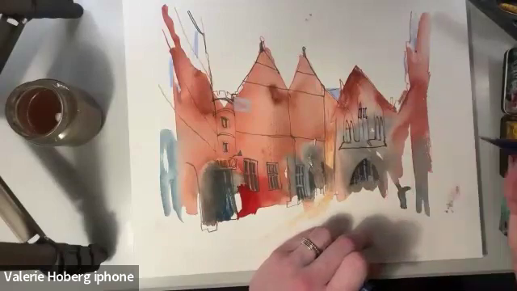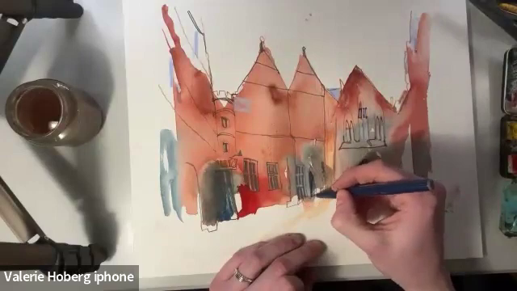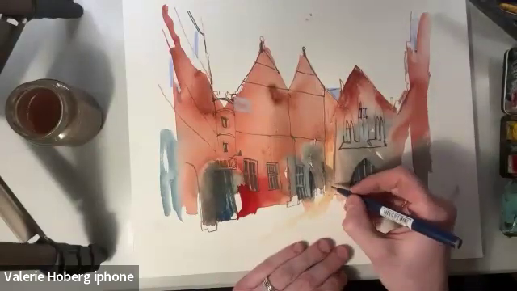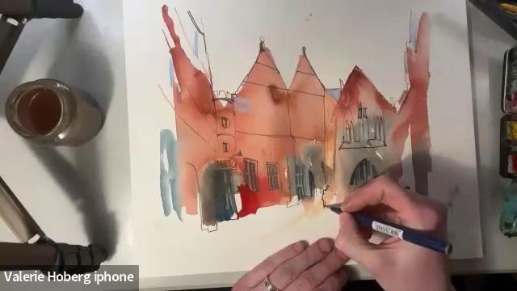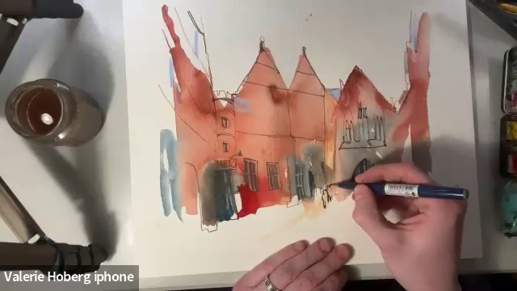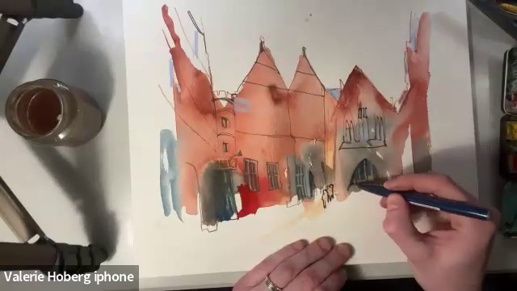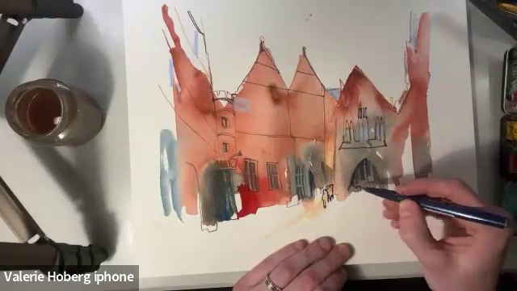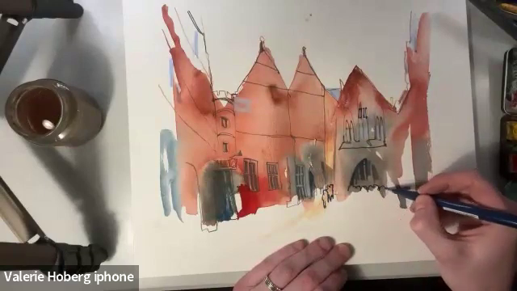So now I'm going to add something. Most of the time I like to leave people out, because I like to draw portraits of people, but I do not like to add people in my urban sketching scenes. But I think in this case, because it is such a touristy place, we need this mass of people here standing there and looking up. Otherwise, the scene wouldn't be complete.